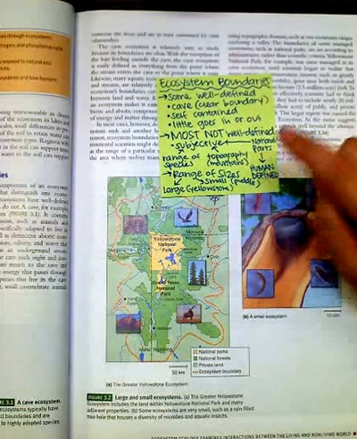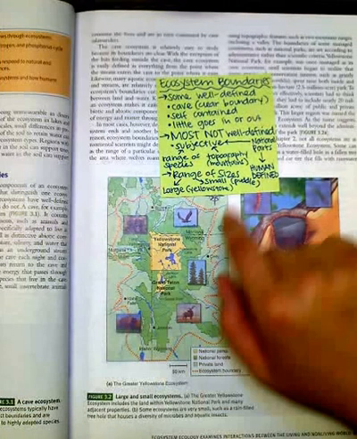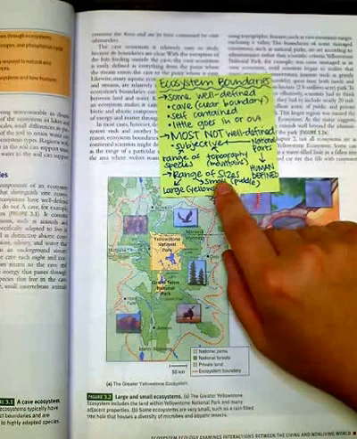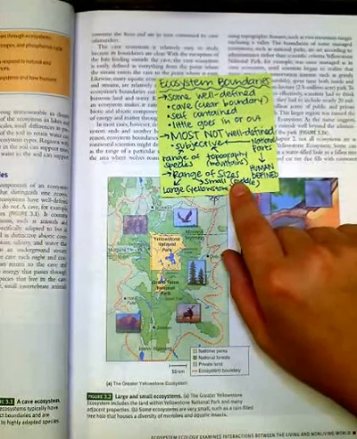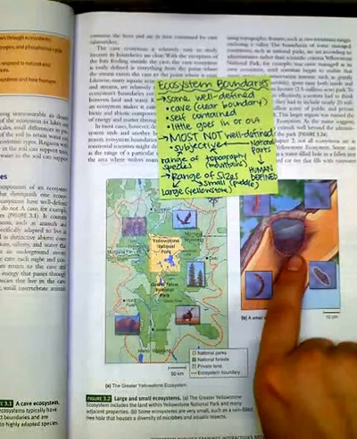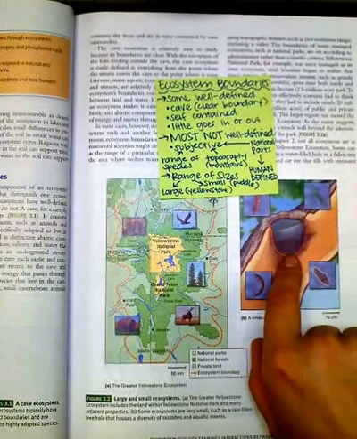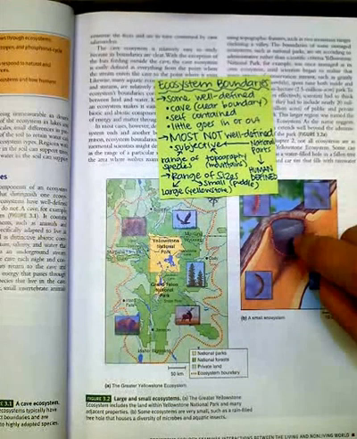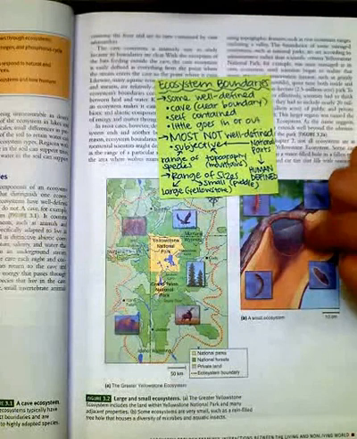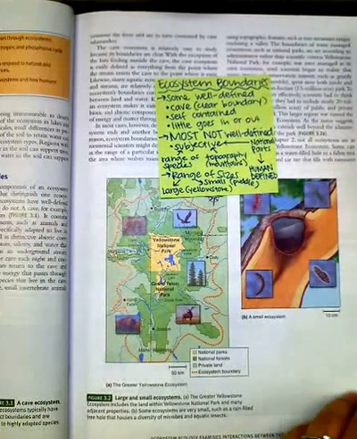We have ranges of species, like all these species you see here. We have different topography, which means mountains. We have a lot of different ranges and sizes of ecosystems. We have large ones like Yellowstone. We have small, like this puddle here. This is a teeny tiny puddle in a tree branch. Okay, so that's a teeny tiny small ecosystem. Okay, and these are not man defined. Okay, they're naturally defined.